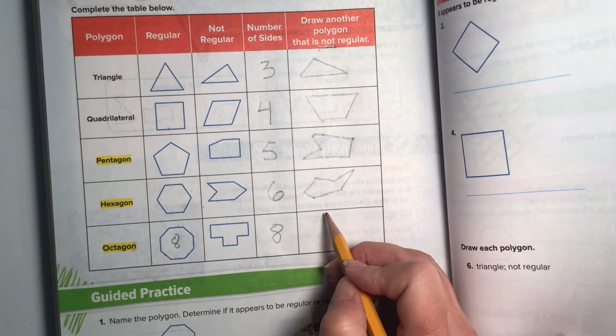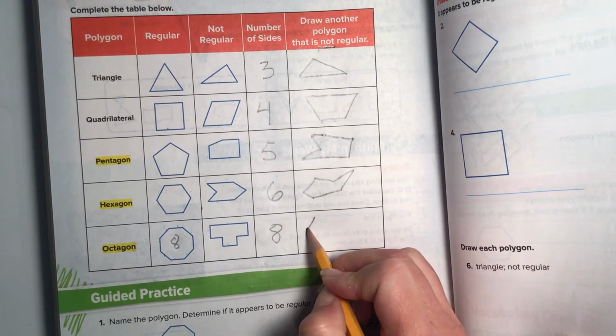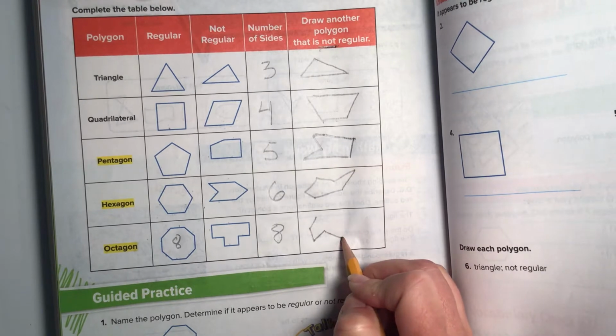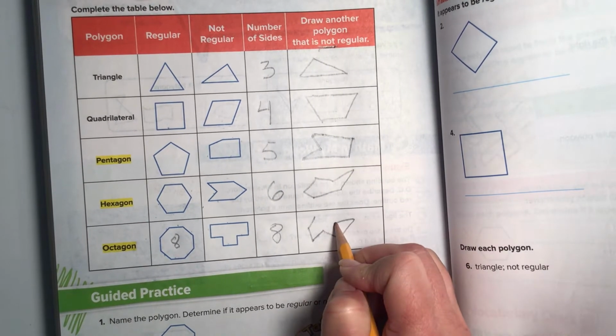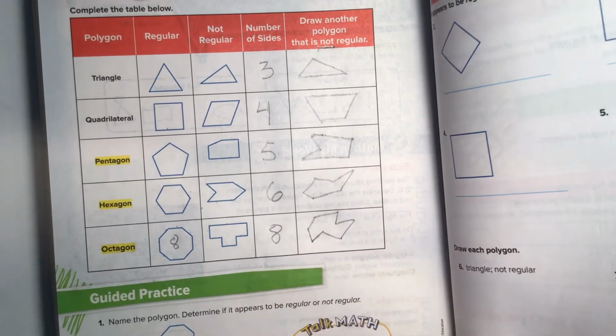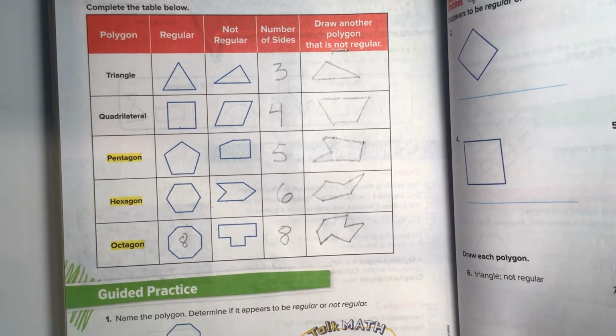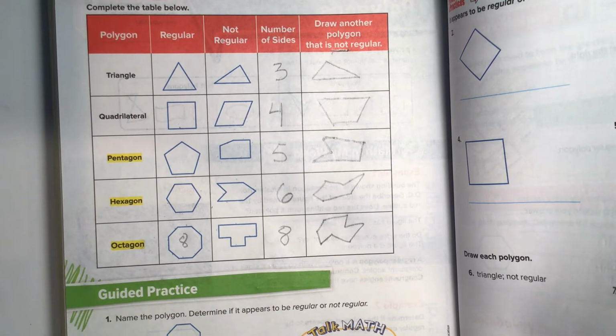So you can get really creative here. 1, 2, 3, 4, 5, 6, 7, 8. There's our 8 sides. Congratulations, you just drew an irregular or not regular octagon.